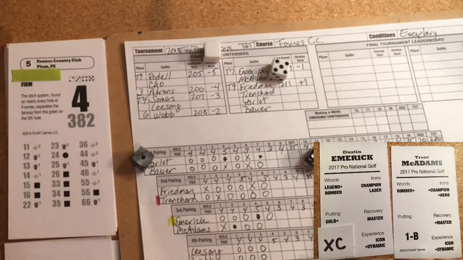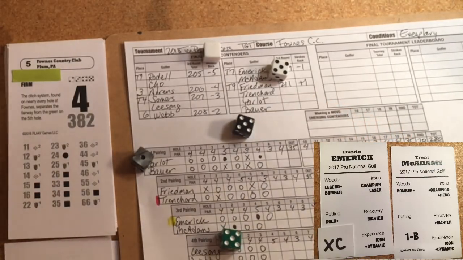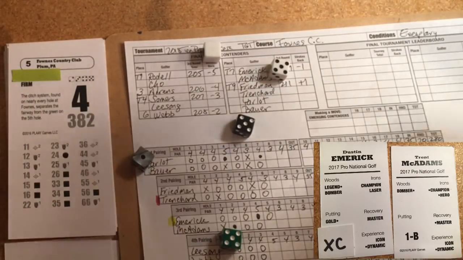All right. So these 5s are off the screen. 15 is going to be Golf Cam course.